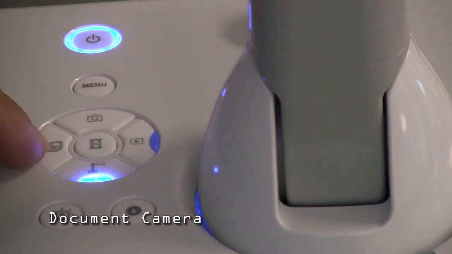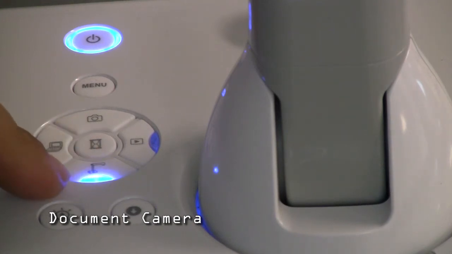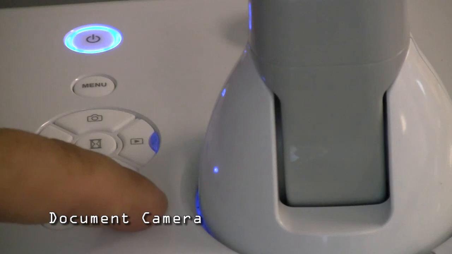You'll want to make sure that in this circular series of buttons, you have the bottom or the document camera setting selected. It will light up with a blue LED. This will ensure that you are sending a signal from the document camera itself. You also have a brightness set of buttons. The left side button will bring the brightness up if you hold that down, and the button on the right will bring the brightness down.